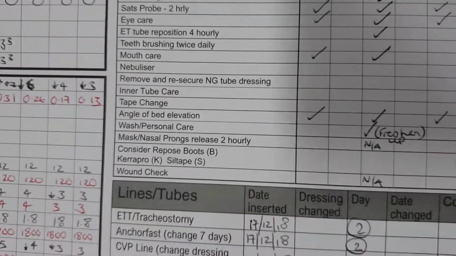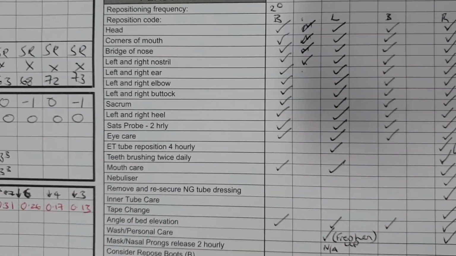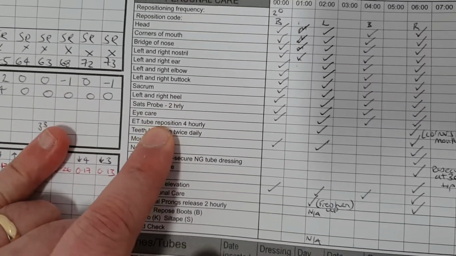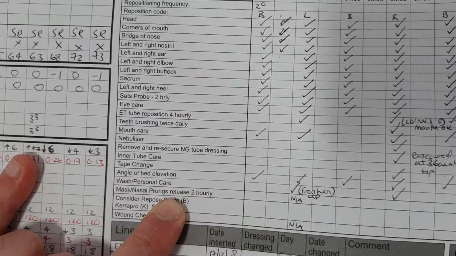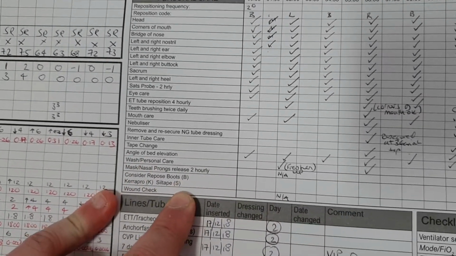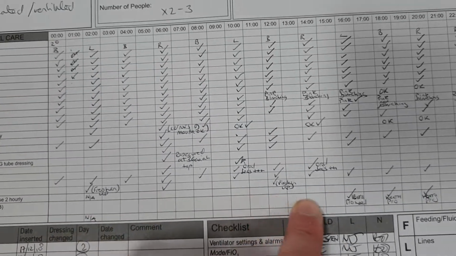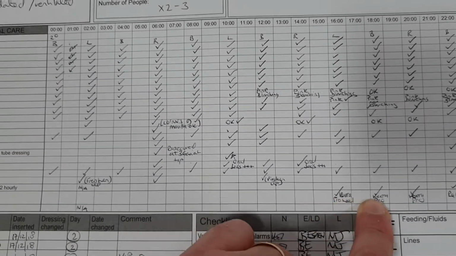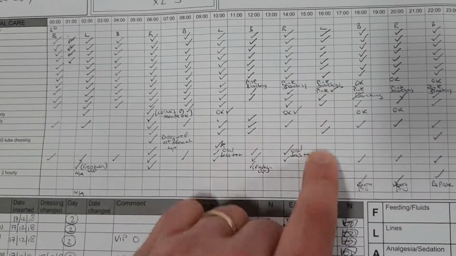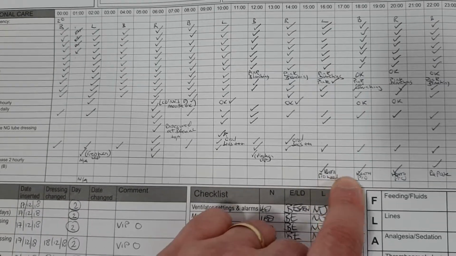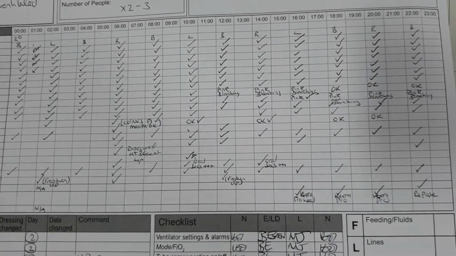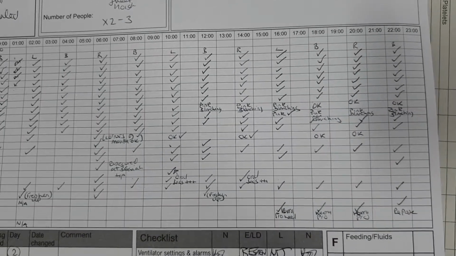And as you can see, especially given that we've had a number of pressure sores in relation to SATS probe, and we've had some issues in relation to NG tubes, there's a specific notice on here. The bit where it says consider repose boots, KeroPro, seal tape just means, what are you adding? Have you considered it? Does it need it? So as you can see, my heels have started to deteriorate, so I've put KeroPro heel on. If it was the nasal tube that started to deteriorate or another pressure area, I'd just make a little scribble in there, a little note to explain to myself what I'm doing.